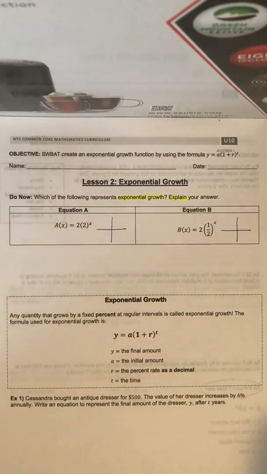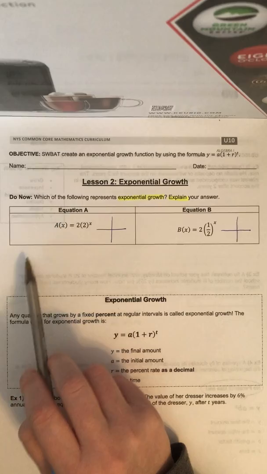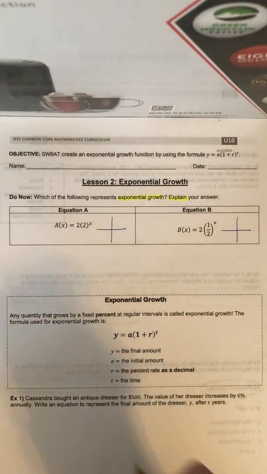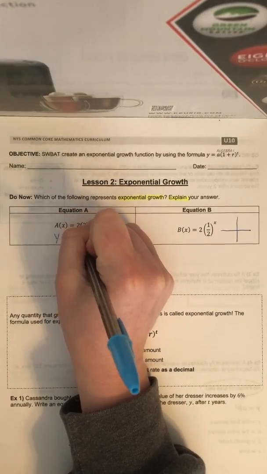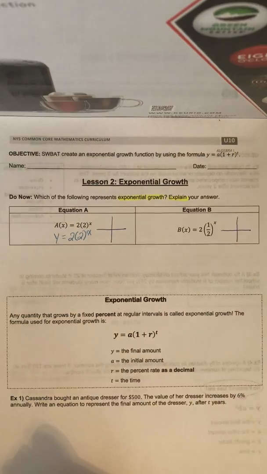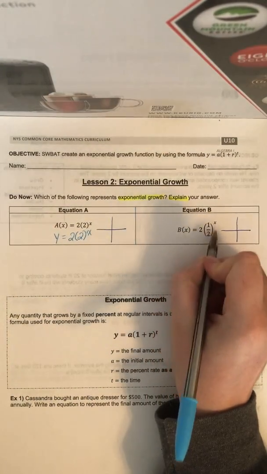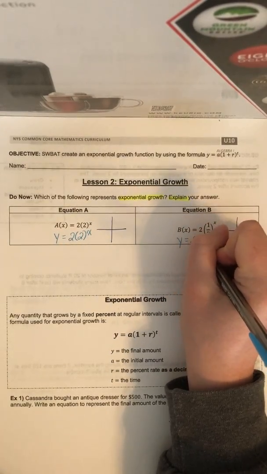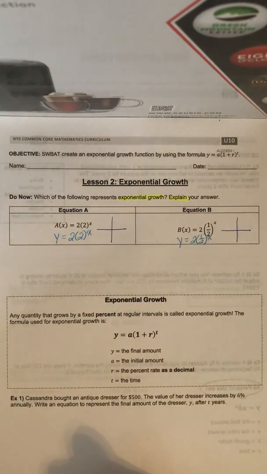my final answer. All right, so if I look at each equation, anytime you see a of x, b of x, f of x, we know all of those are really y equal. So I'm just going to rewrite this as y equals 2 times 2 to the x. And then I'm going to do the same thing on equation b. Instead of writing b of x equals this whole thing, I'm just going to rewrite it as y equals 2 times 1/2 to the x power. All right, that way it's a little bit easier to look at, more familiar.